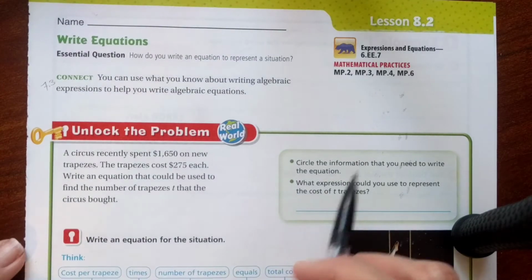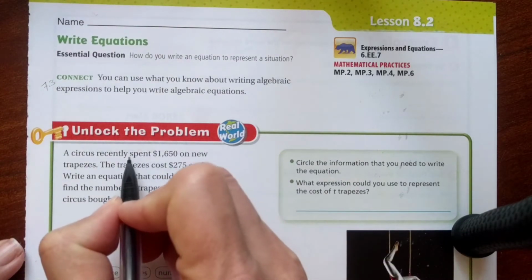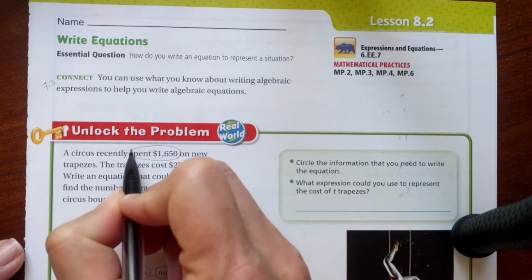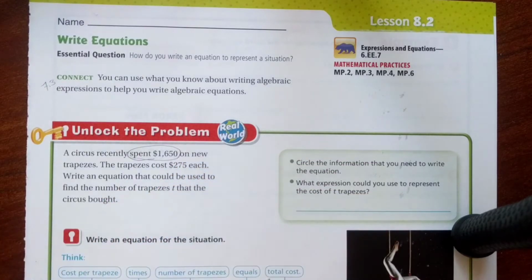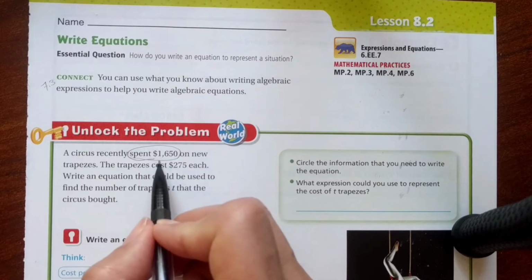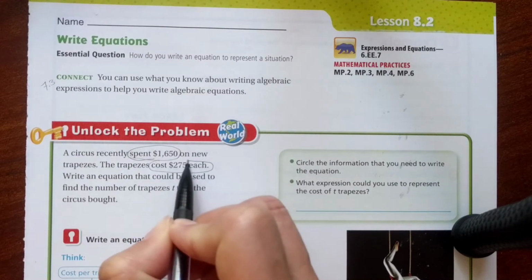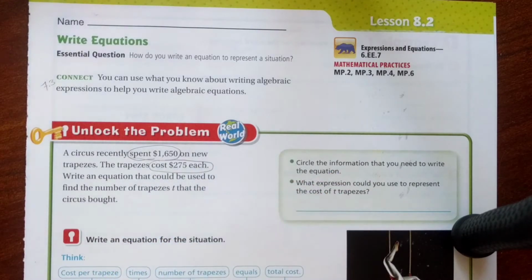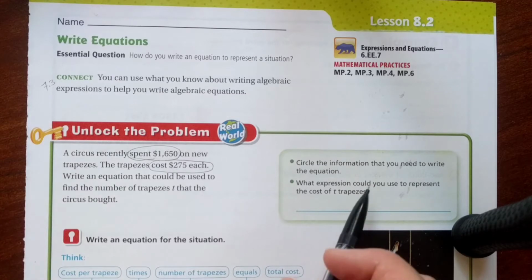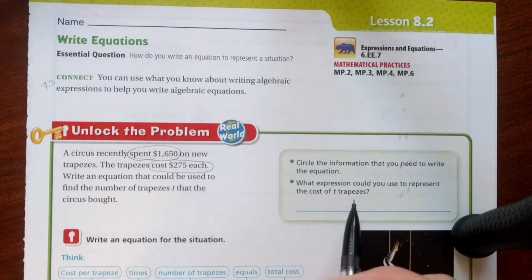So we know that they spent $1,650, and we know that each one costs $275. So what expression could you use to represent the cost of T trapezes?